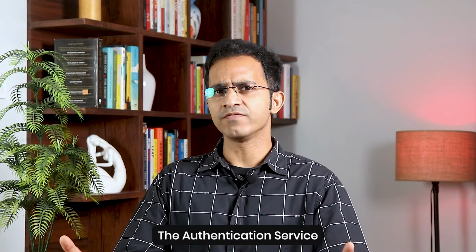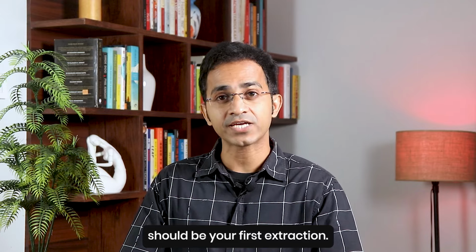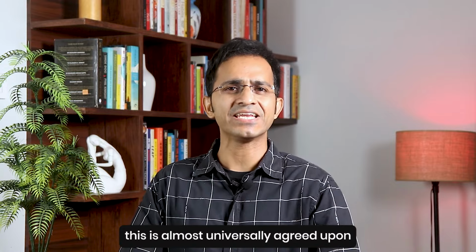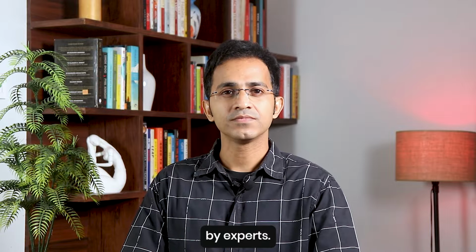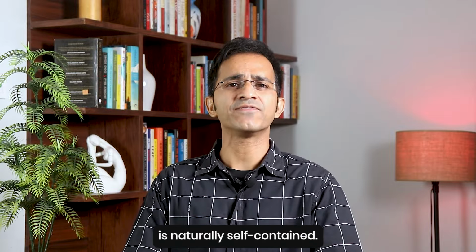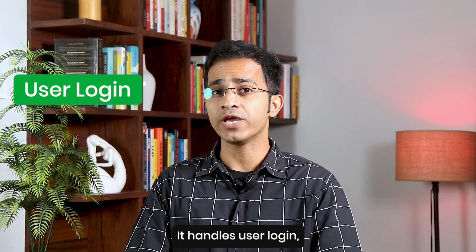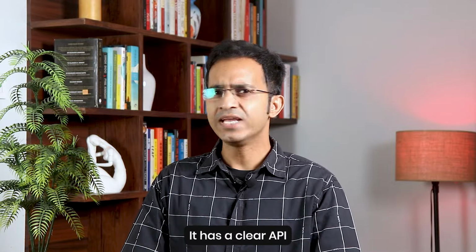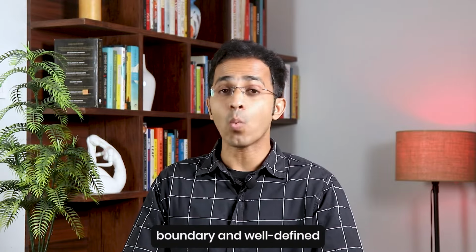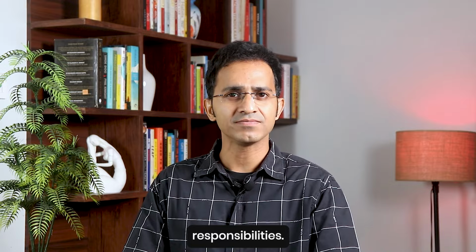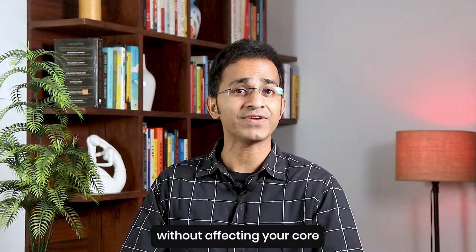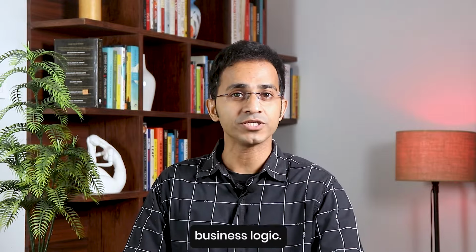The authentication service should be your first extraction, and here is why this is almost universally agreed upon by experts. Authentication is naturally self-contained. It handles user login, sign-up, token generation, and session management. It has a clear API boundary and well-defined responsibilities. Most importantly, it is crucial for scaling user management without affecting your core business logic.